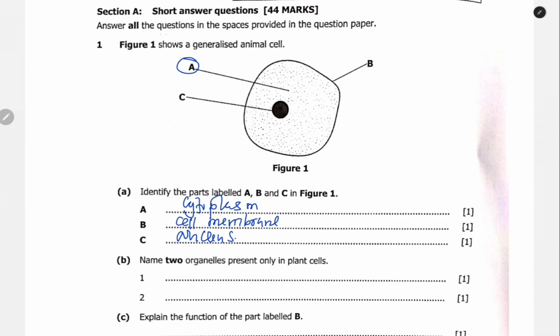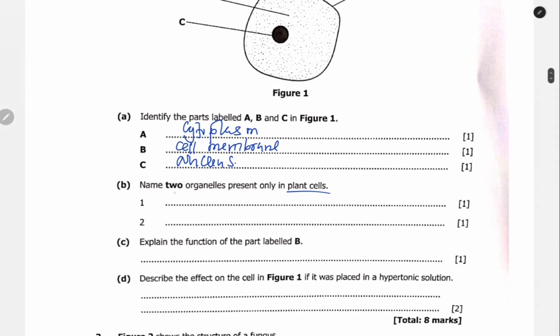Then question B of 1, name 2 organelles present only in plant cells. Take note of that. So one of them is chloroplast. Then we can also talk of the vacuole or cell wall. So any of the 2.